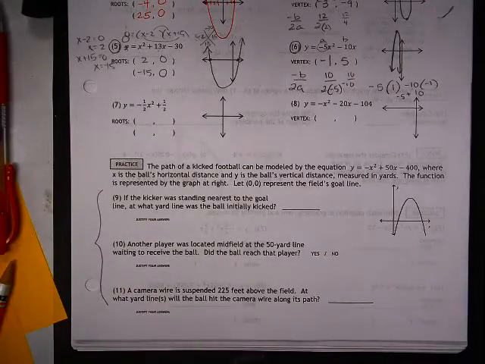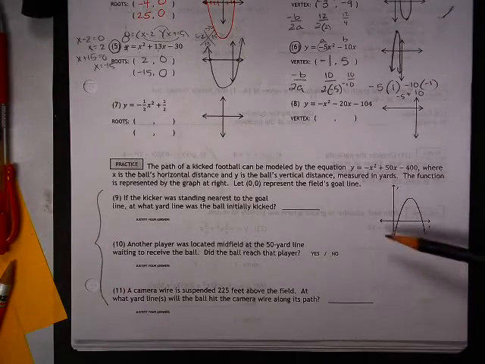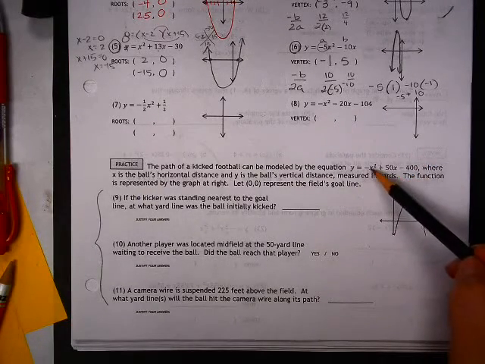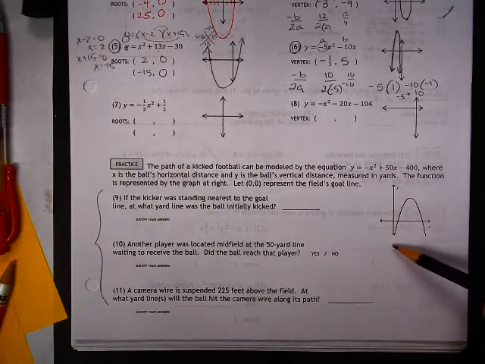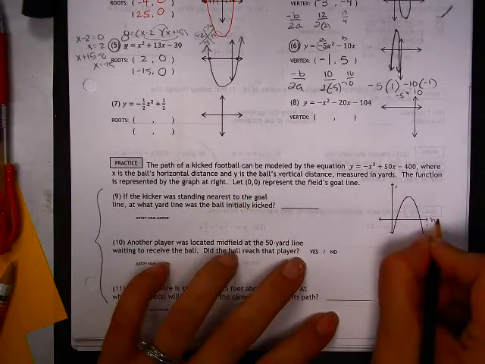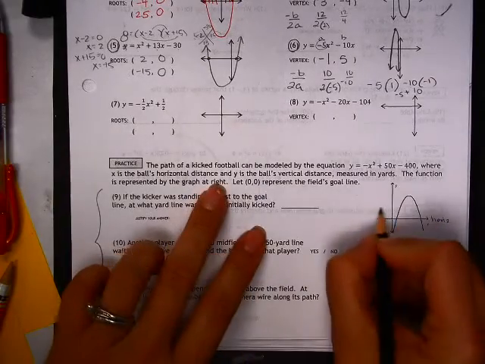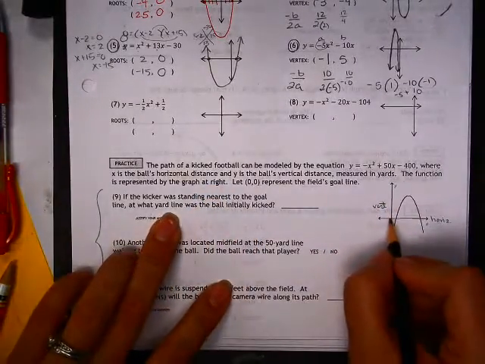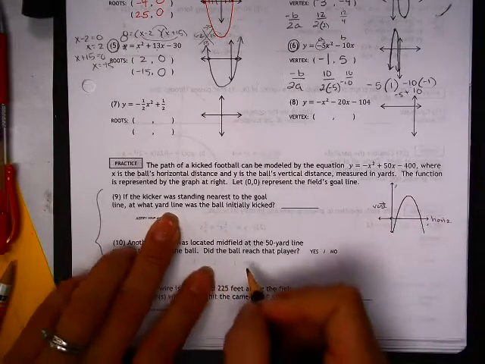All right, so let's look at the modeling here. So we have our football. This is our equation. It makes sense. We've got our negative x, so it means it's going down here, where the ball's horizontal distance is x, so this is our horizontal, and then the vertical distance is our y. And this is our goal line right here at 0, 0.